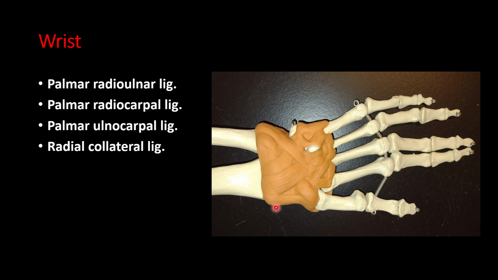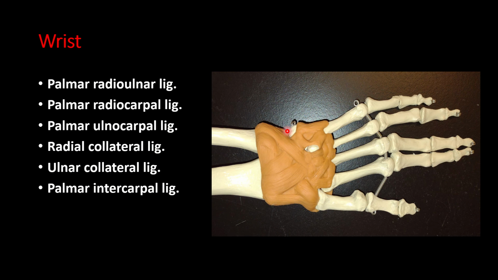Radial collateral ligament. This is connecting the distal part of the radius to the carpal bones. And this is a little bit difficult to see in this view. This is the ulnar collateral ligament, on the medial side. Palmar intercarpal ligaments and carpometacarpal ligaments are in this area. There are a lot of smaller ones here.